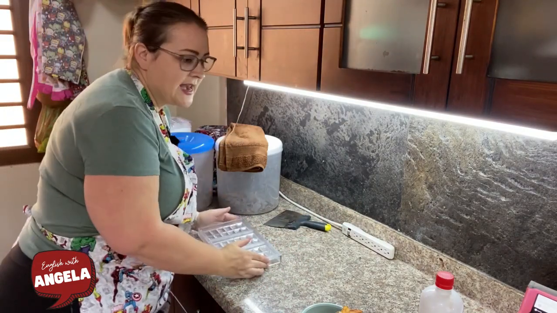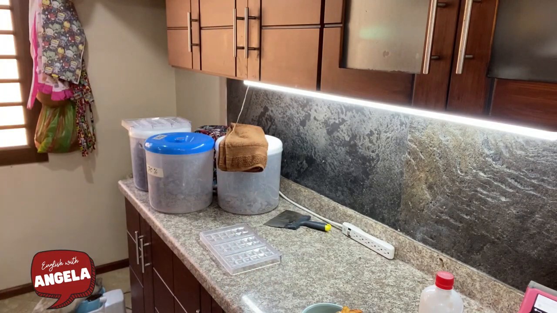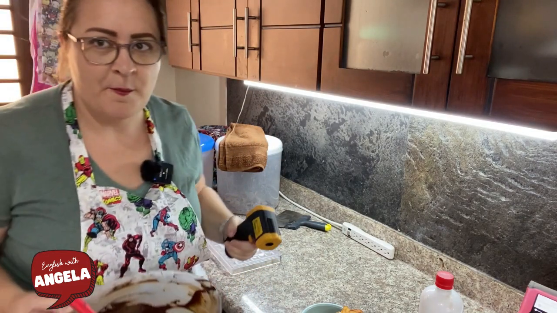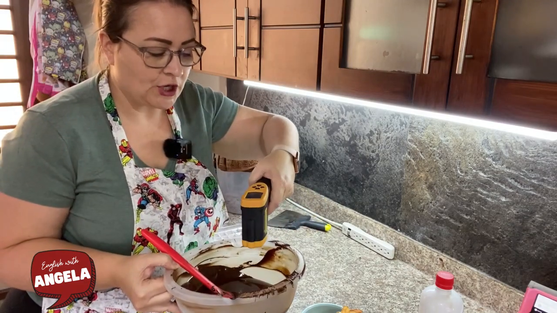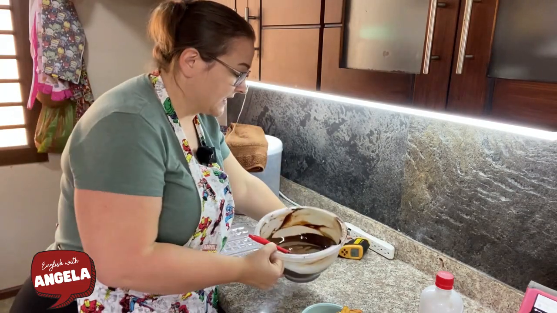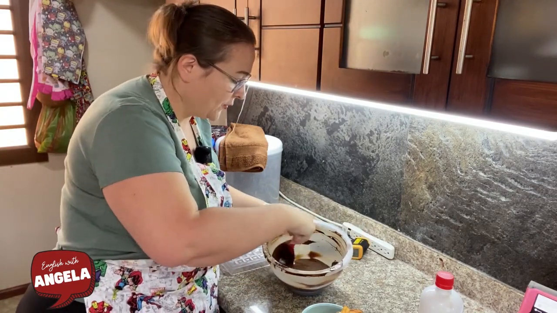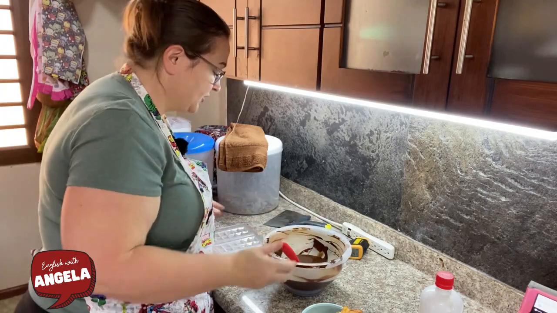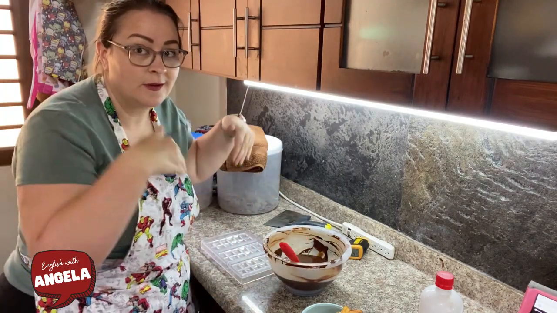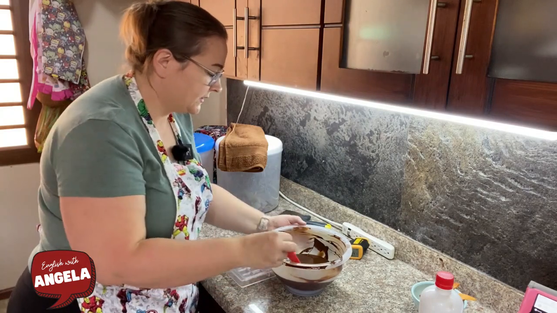Our molds are ready. Let's get our chocolate. We're going to check the temperature. Back with the chocolate. So my chocolate's at 30.8. That's great. Remember, what number do we not want it to go past? 32. So now what am I going to do? Put the chocolate in the mold. You ready? Let's do this so you can see.